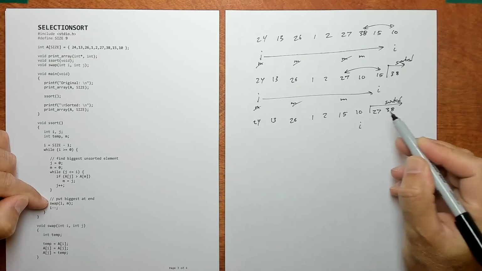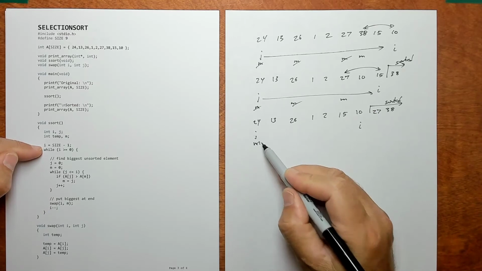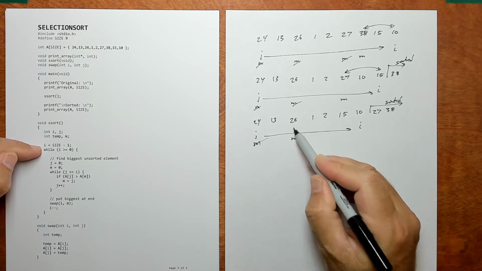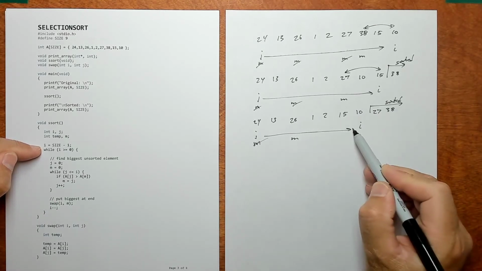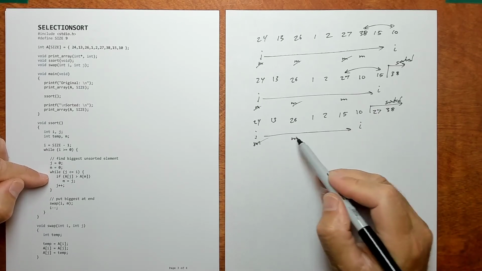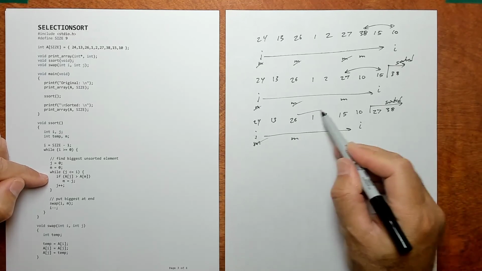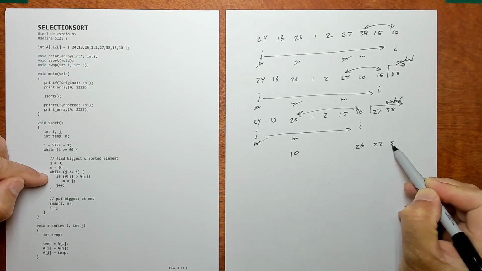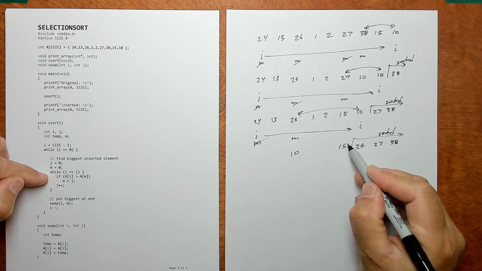Okay, i decrements on the outer loop, j and m reset. j scans and finds this bigger m, and then that's it, and j will finish, having found this bigger location for m. Then it'll swap these two guys, so the 10 goes down here and the 26 goes down here. These are now the sorted guys, and the rest stays.